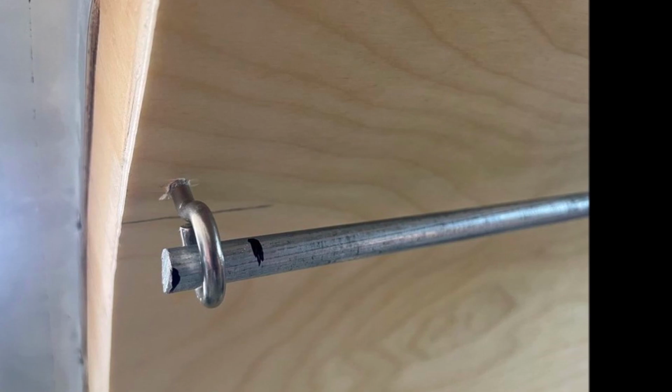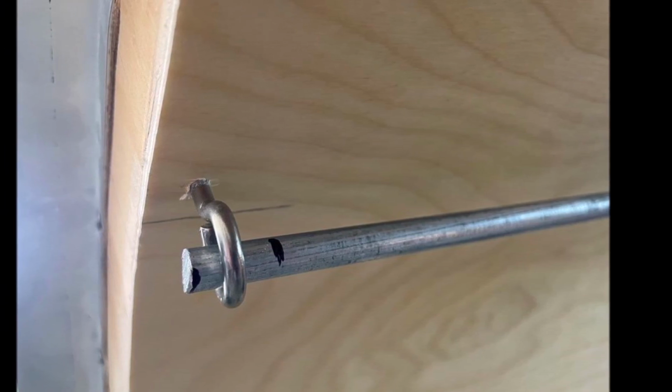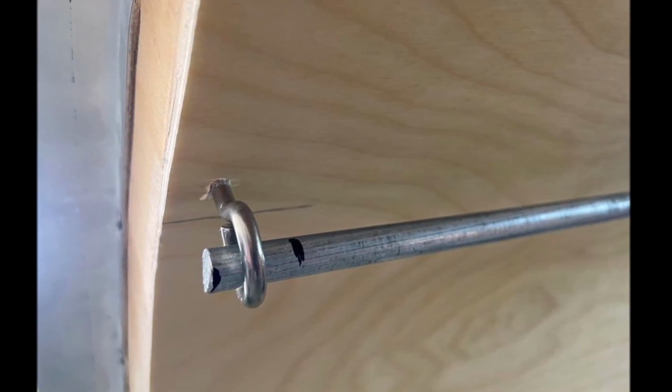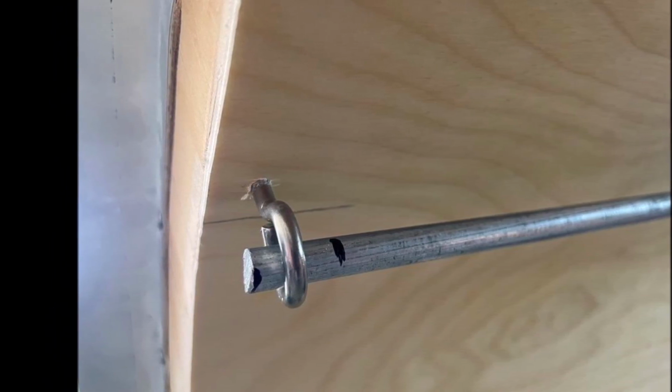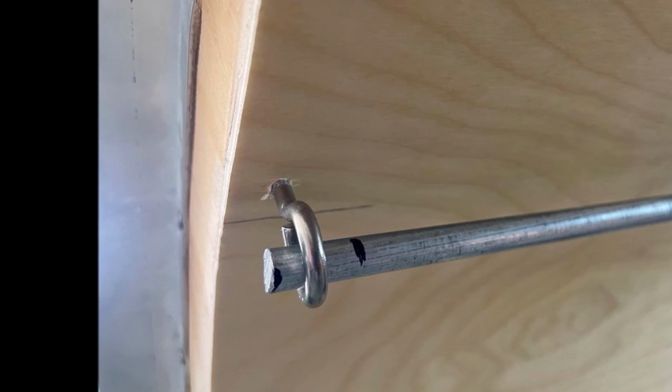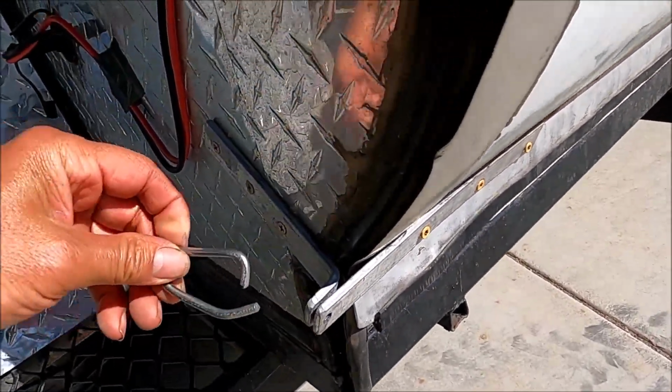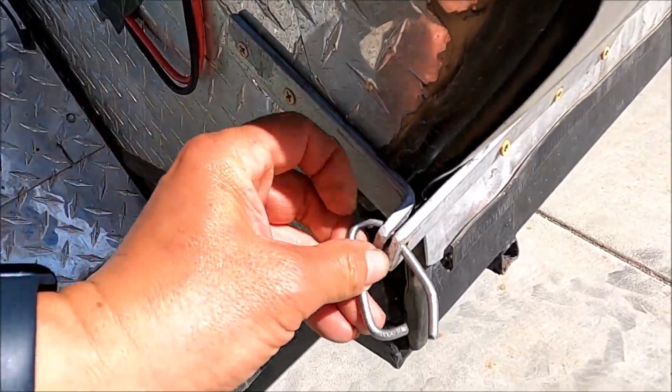This is how I originally installed the lock rod with a screw eye. But if you do off-roading, this lock will fail. I reinforced the lock with a multiple-layer heavy-duty locking mechanism. You can check the previous videos for details.